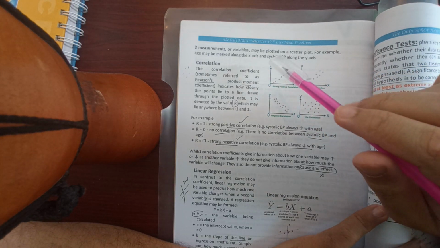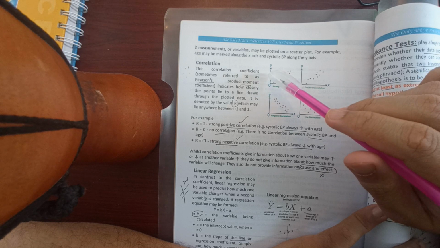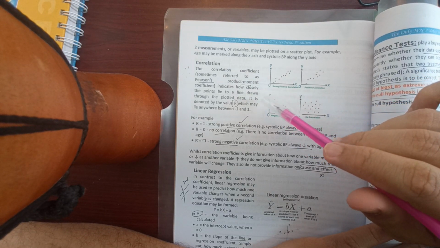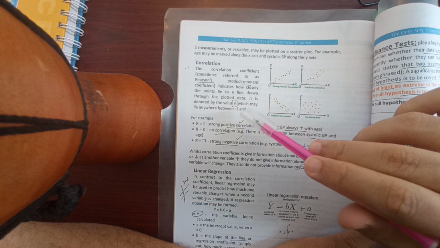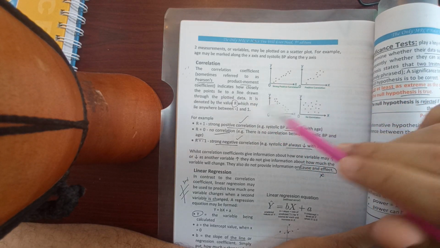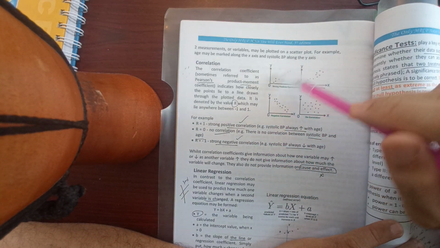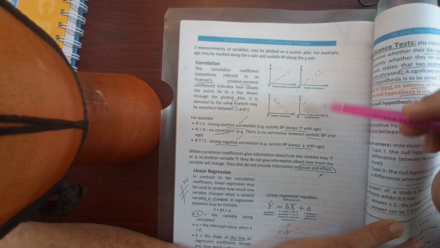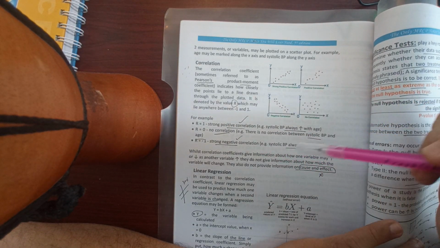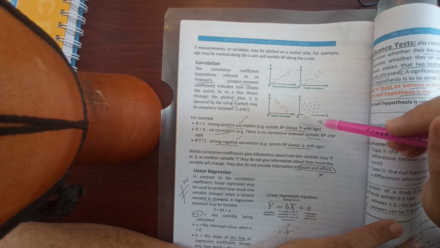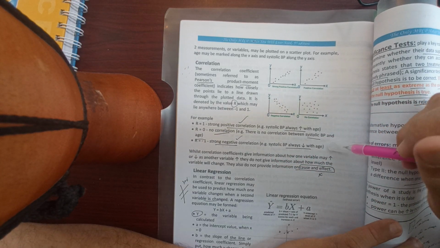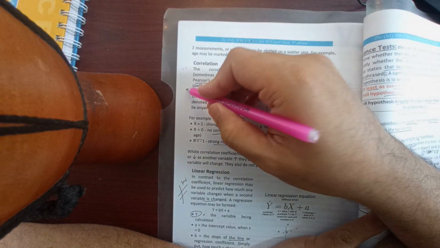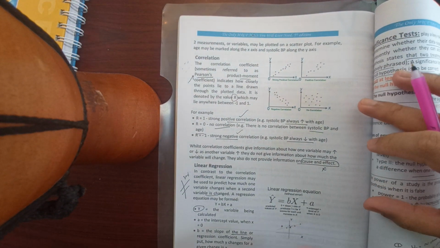Positive correlation. The correlation coefficient, sometimes referred to as Pearson's product moment, indicates how closely the points lie to a line drawn through the plotted data. It's denoted by the value R, which may lie between -1 and 1. R of 1 is strong positive correlation like this. Systolic BP increases with age. R of 0 is no correlation, like this, no correlation. There's no relation between systolic BP and age. And R of -1 is strong negative correlation. So systolic BP decreases with age, this one. So okay, this is basically Pearson's product moment, if you remember this.